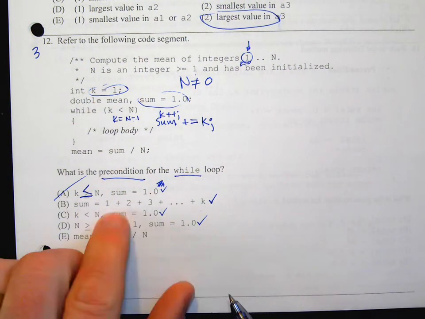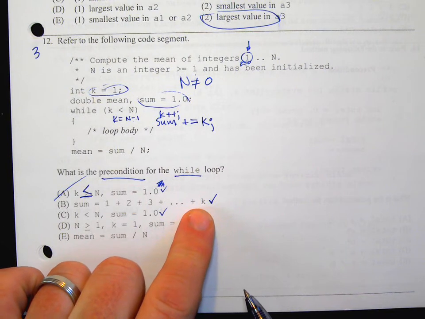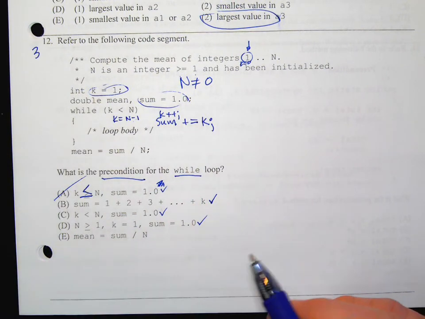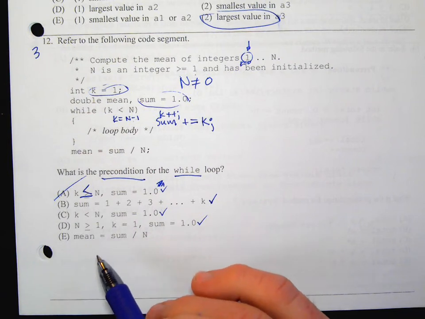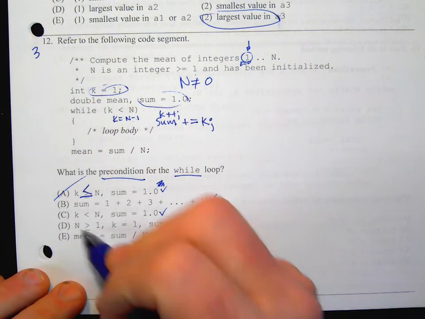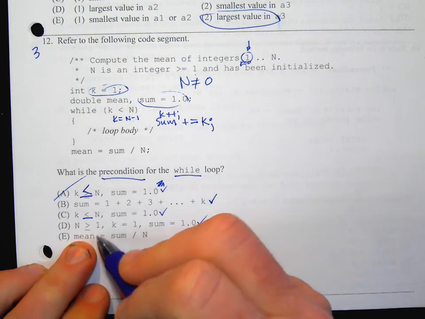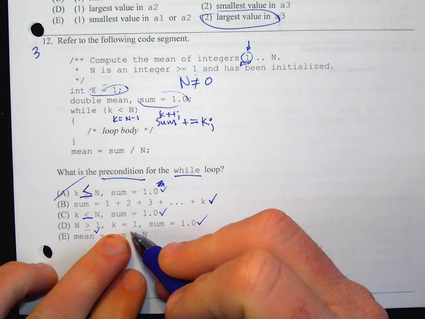The sum of these numbers up to k, I don't know. Let's see. K is less than or equal to n, I think I need to say here. N is greater than or equal to 1 for sure. They stated that k equals 1 for sure.